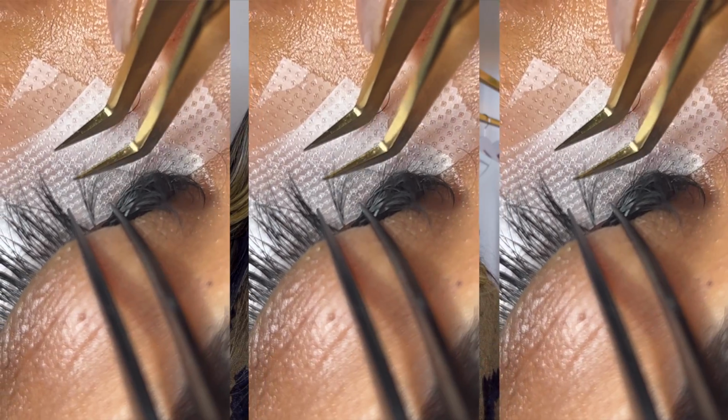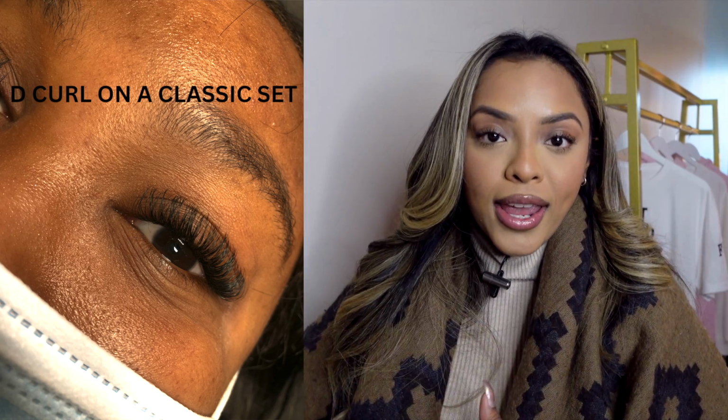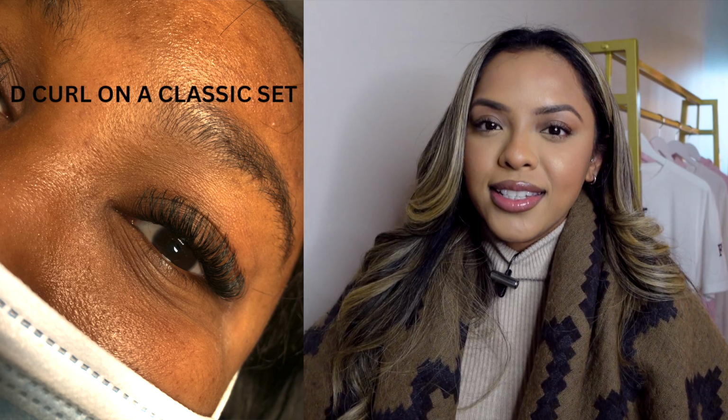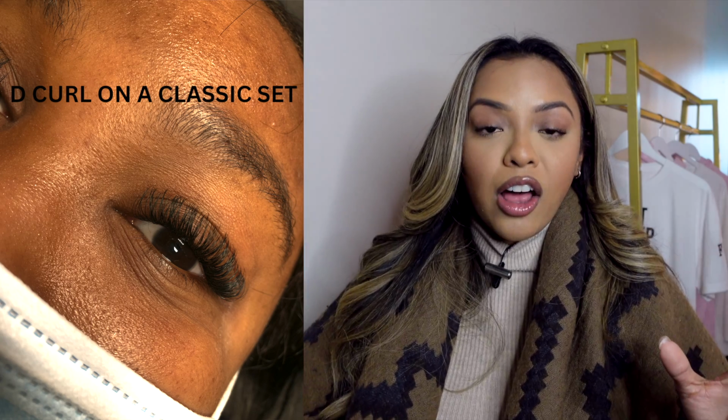Sometimes even if you're using a classic set or even a hybrid set and your client feels like it's not dramatic enough but they don't want to add too much volume, you can always use a D curl because that will give it its own drama in its own way without having to add too much density to the lash or without having to make it too dark and too dramatic in that sense. The curl itself is its own drama. So a D curl is gonna be the most curled, it's gonna show the most, and it's gonna have the most impact on your client's eyes. No matter what type of natural lash they have, they will see it for sure.